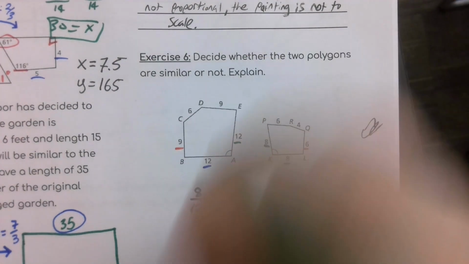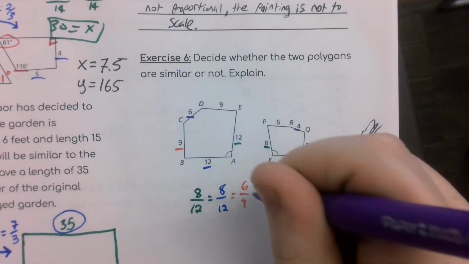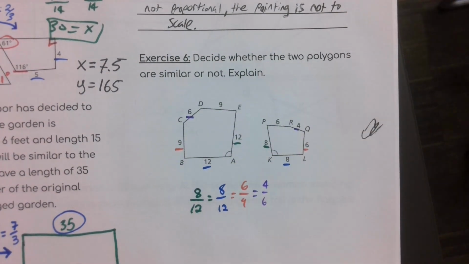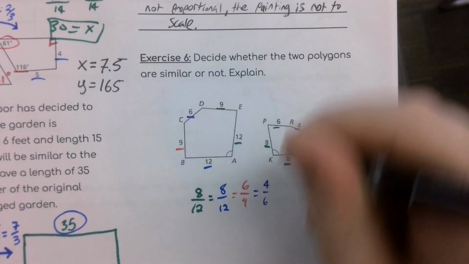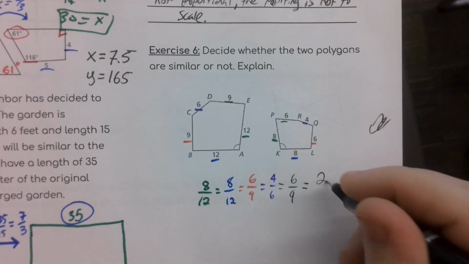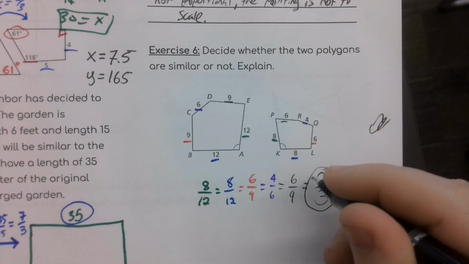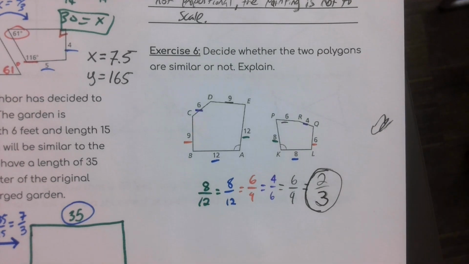We can get, oops, I already used this color. We can get 4 over 6 for this. We can do 6 over 9 for this. No matter what, all the sides give us the ratio of 2/3. So we can at least say that all the sides are proportional.